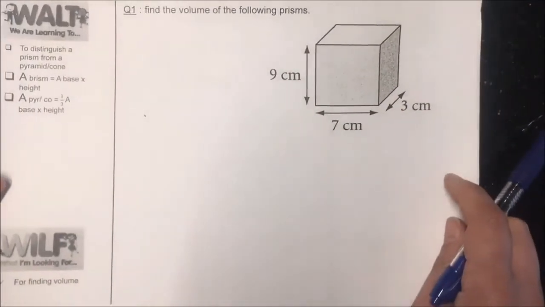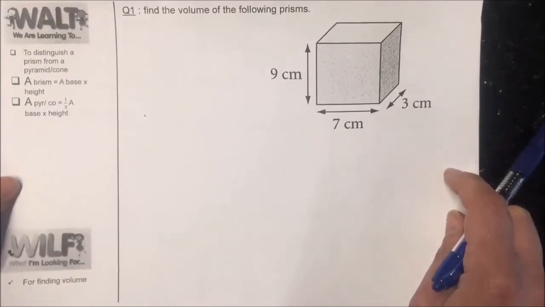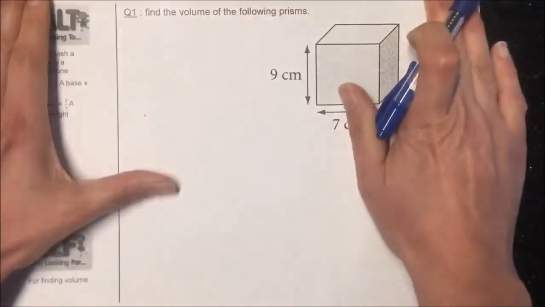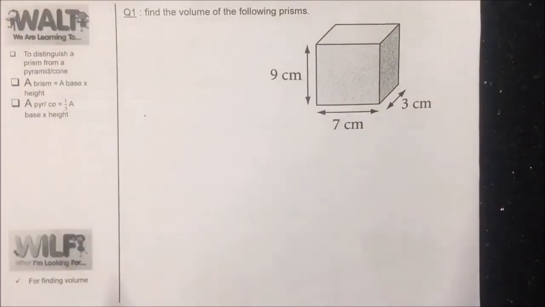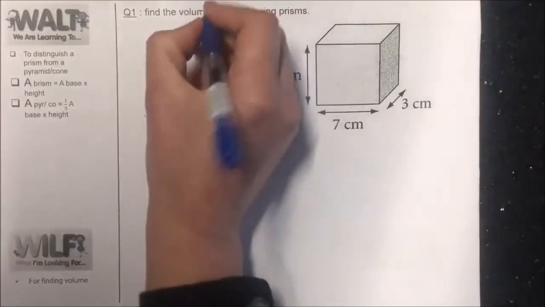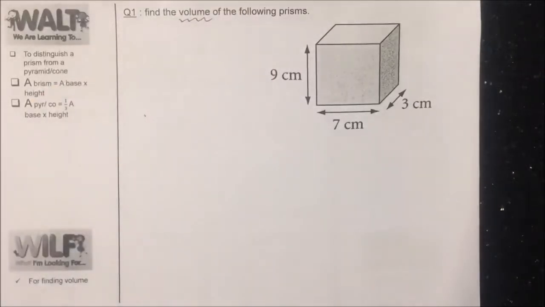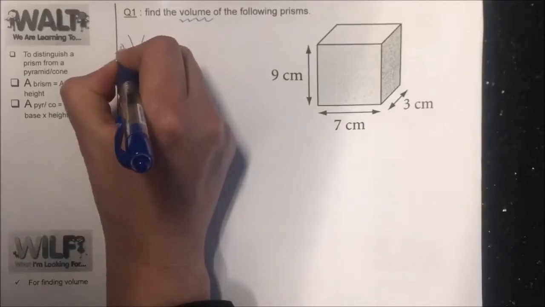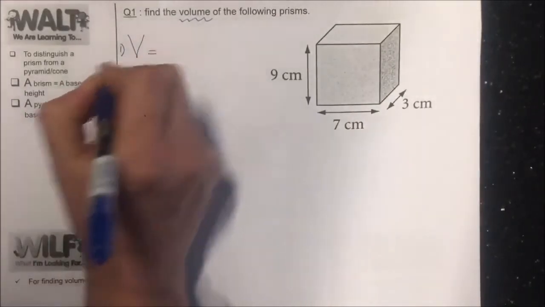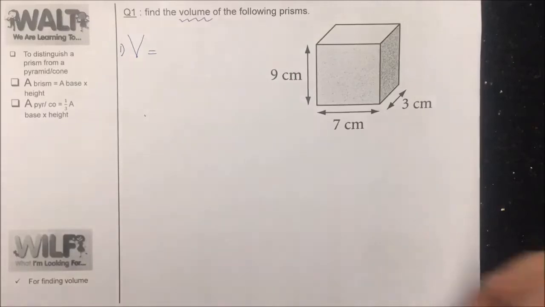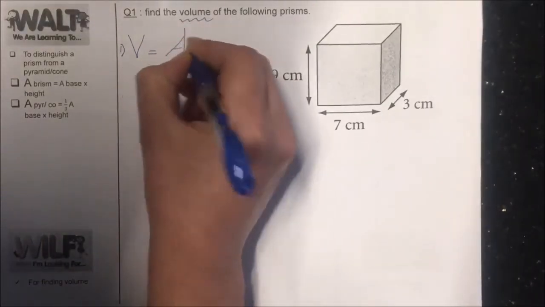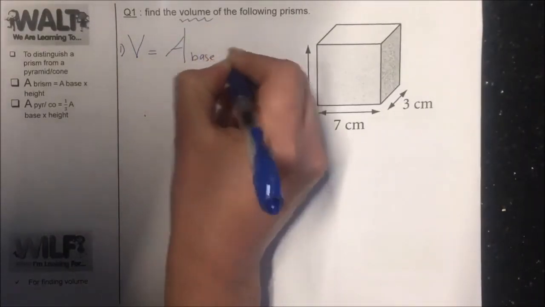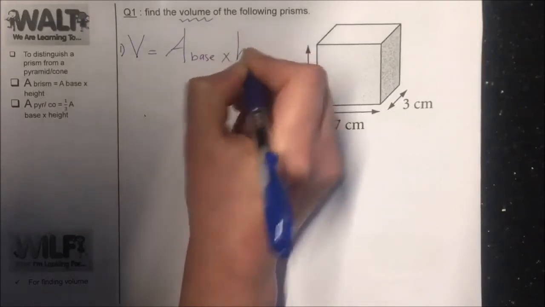Now we are going to calculate the volume for the exact same rectangular prism. So the general formula of calculating the volume in any prism, V. So step number 1, we're going to write the general formula of finding the volume of any prism, which is area base times the height.